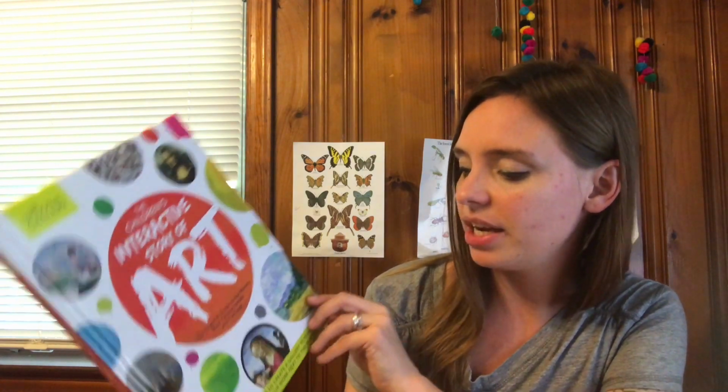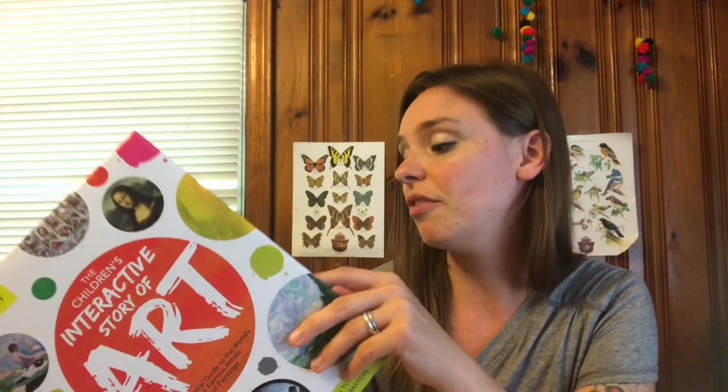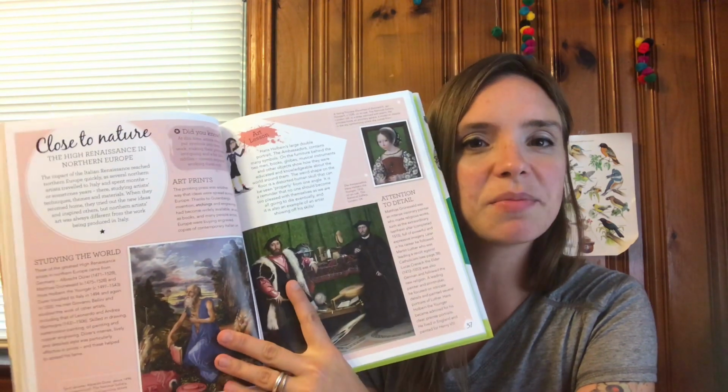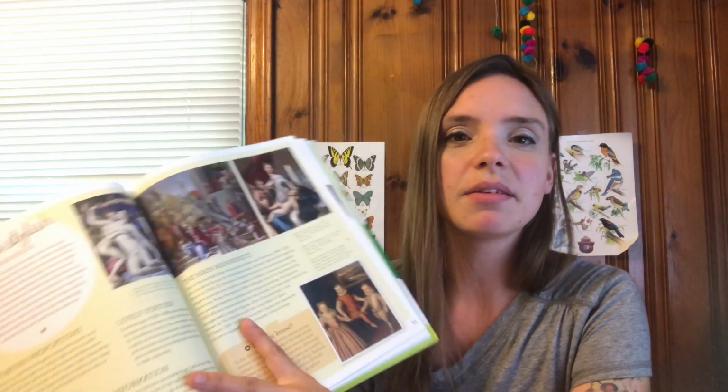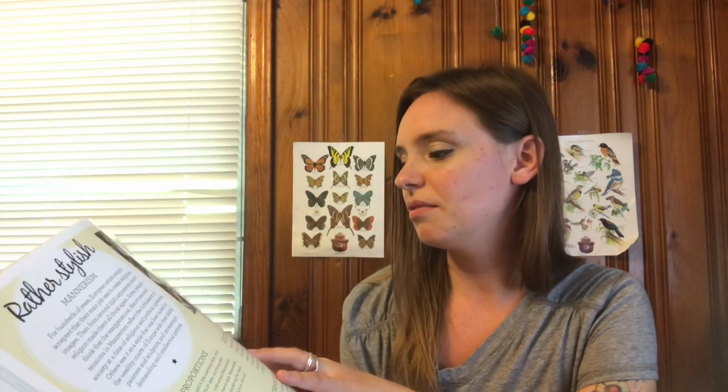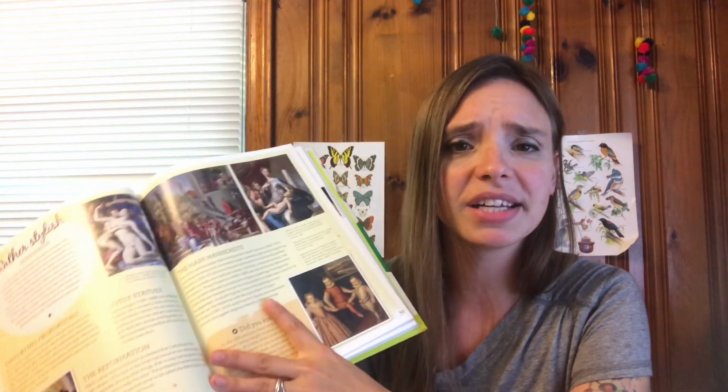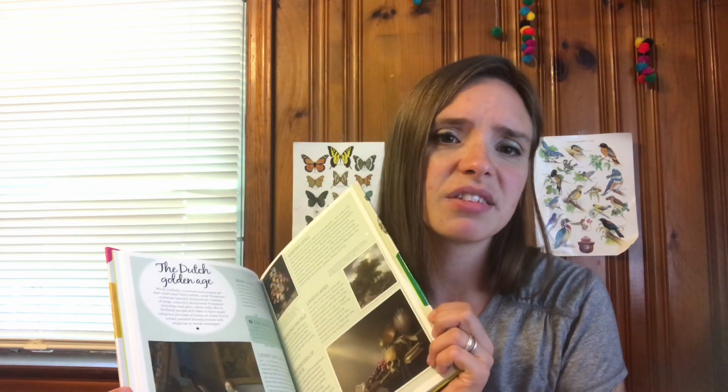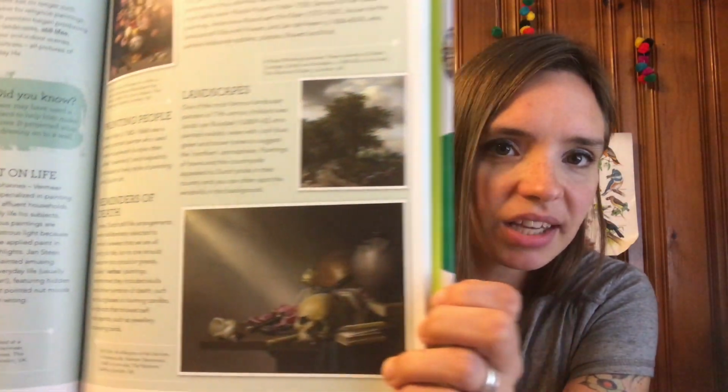So the next one that we're going to be using with art this year is the Children's Interactive Story of Art by the National Gallery, and it says you can use an app with it. I never have, but if you're interested in that. And it has more classic artworks in there. It kind of goes a little bit more in depth in the history of things, in my opinion. So it's a little bit more dense, and my kids aren't always interested in hearing about the historical periods of the different artworks and stuff. But we will definitely be using it to look at the pictures and read small snippets and things as needed.